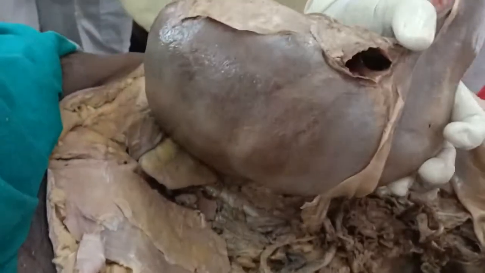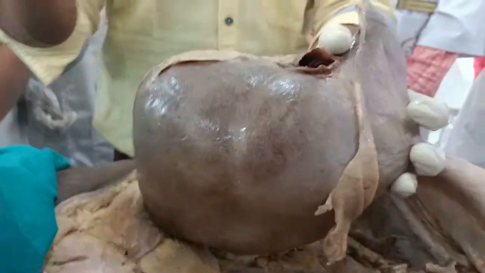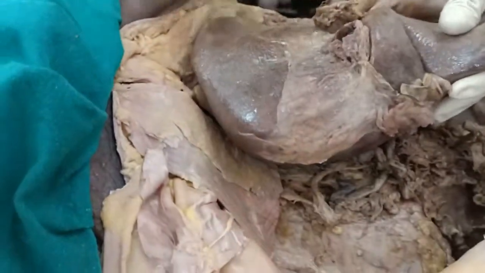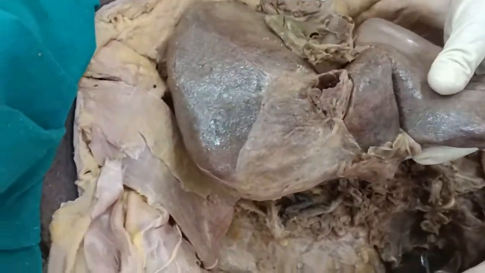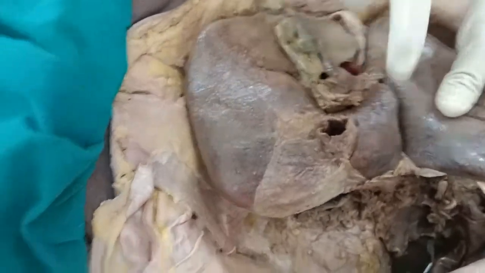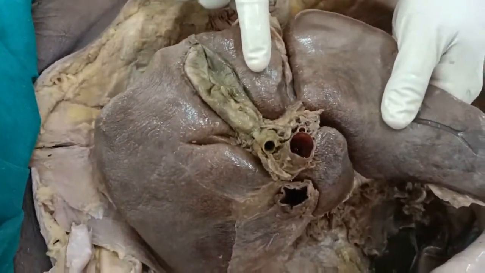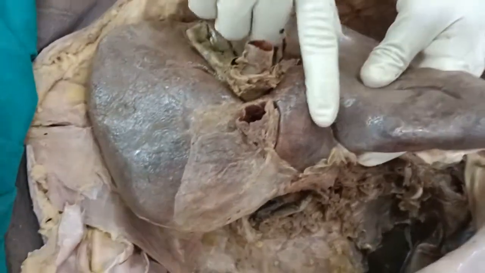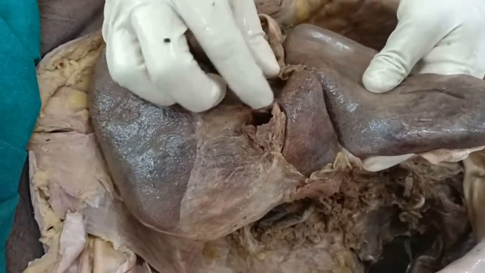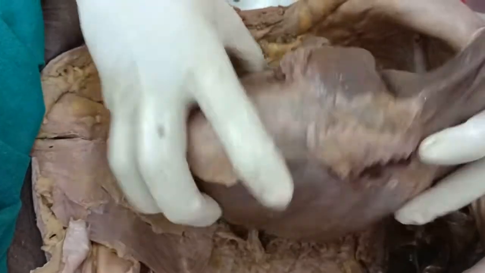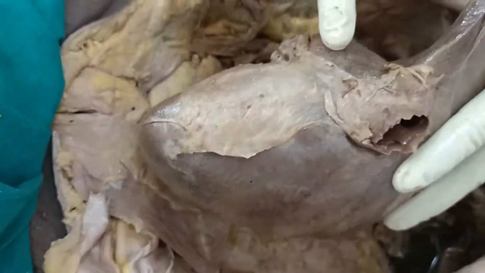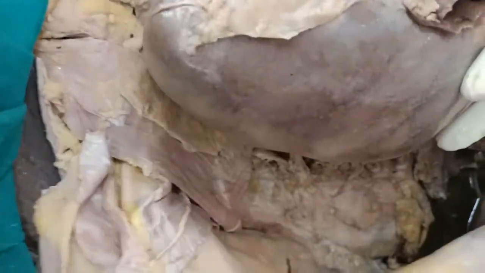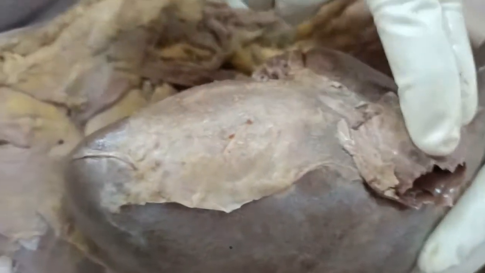So that we can divide the liver into right and left anatomical lobes. Within the right lobe, there are two accessory lobes also. This is one accessory lobe and this is another accessory lobe. This accessory lobe is what we call the caudate lobe. This caudate lobe is bounded superiorly by what? It will be continuous with the superior surface. There is no specific border. Superiorly it is continuous with the superior surface.